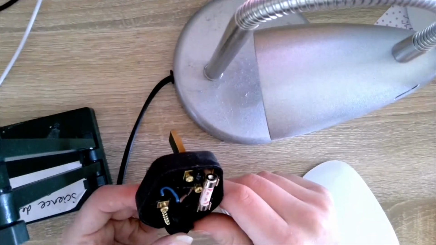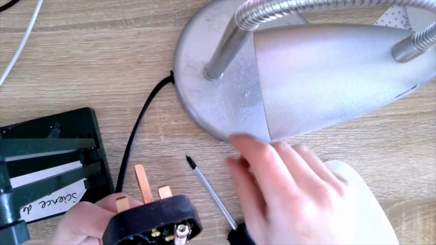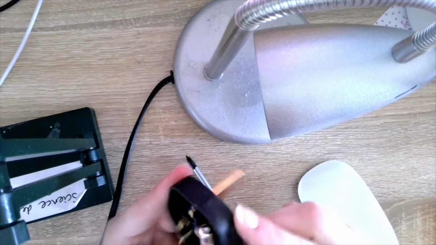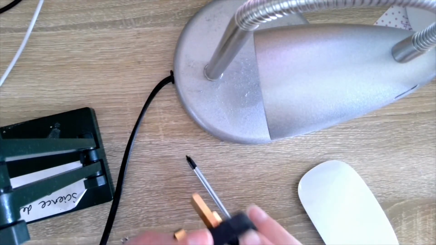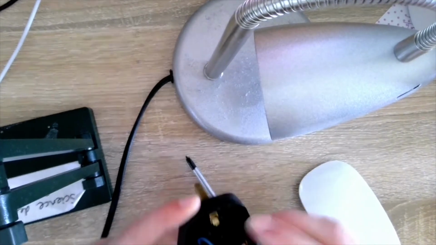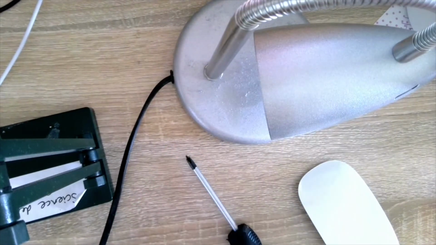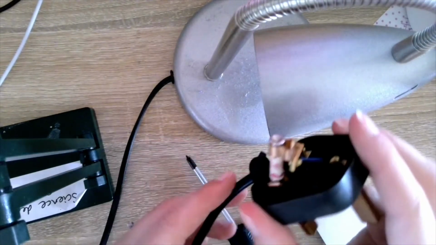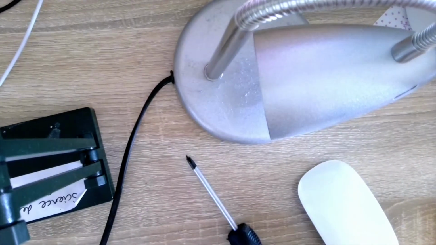This is quite surprising to me because this is metal. However, it must mean that it's doubly insulated on the inside. But our fuse here, if we take it out, as you can see, it's connected up to our brown live wire, and here you can see it's a 3 amp fuse.